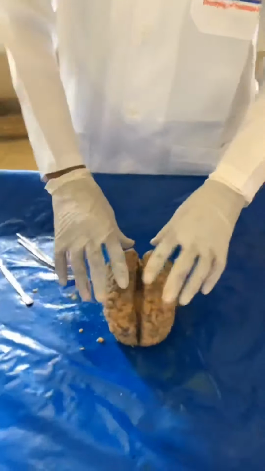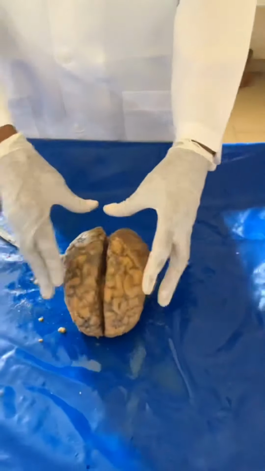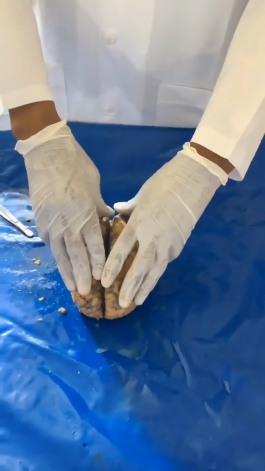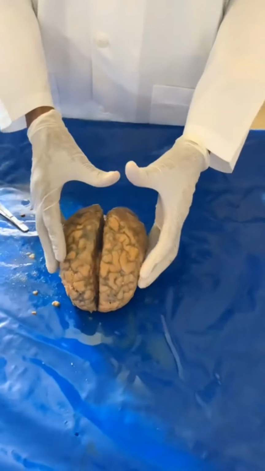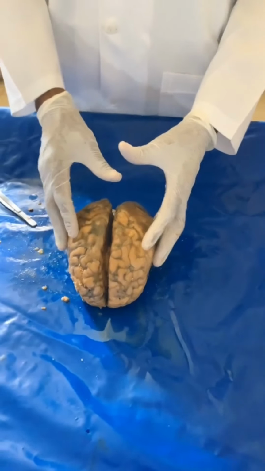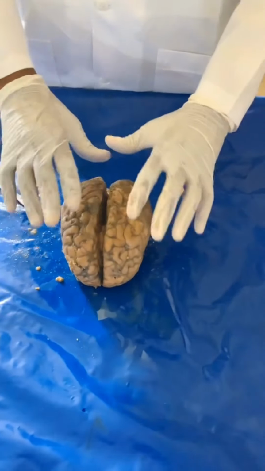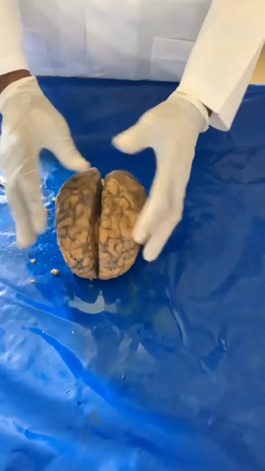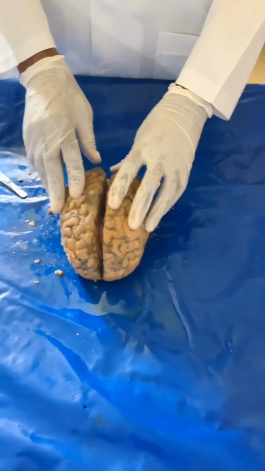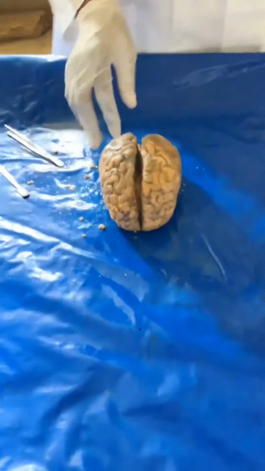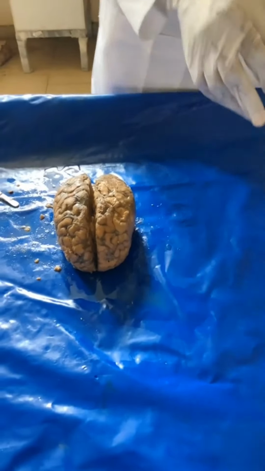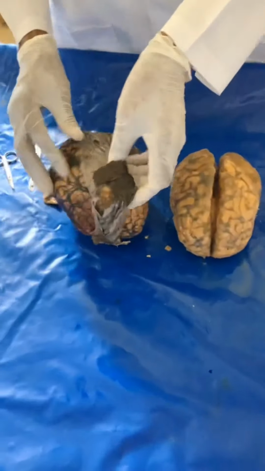So if we now consider the whole setup of the cerebral hemispheres within the cranium, they're all surrounded by three membranes. And these membranes, we have the outermost one, which is known as the dura mater, which is basically likely going to be appreciated by putting this slide here.